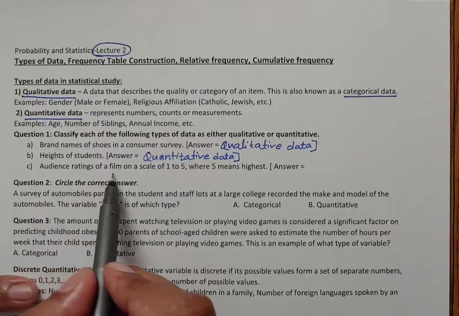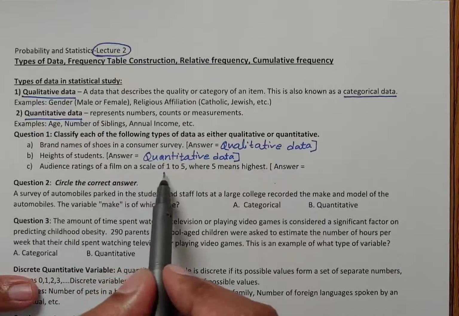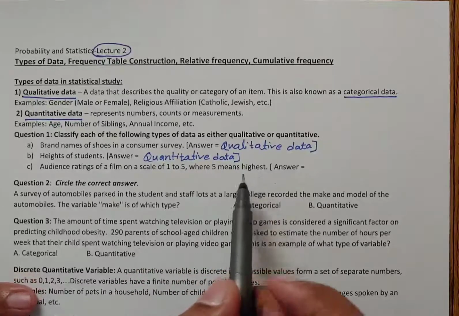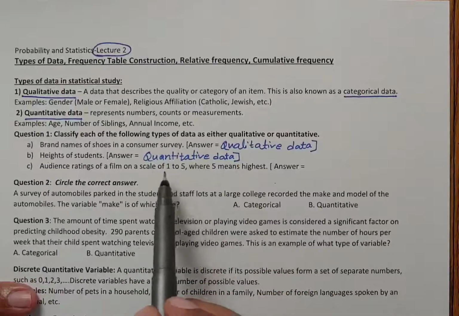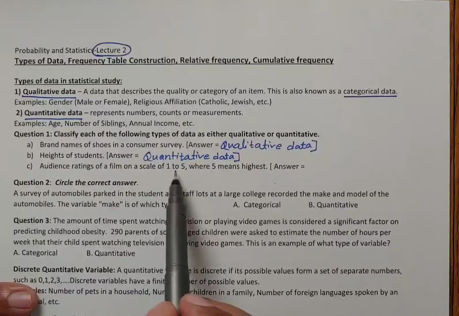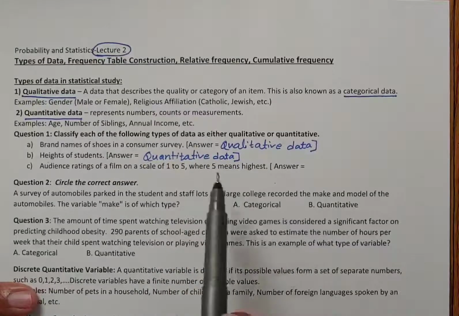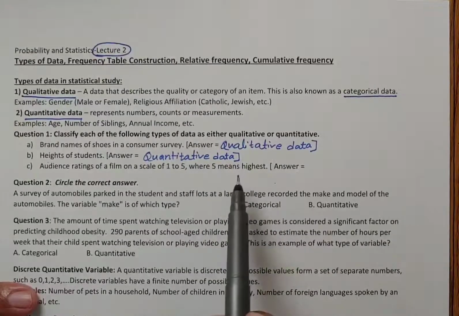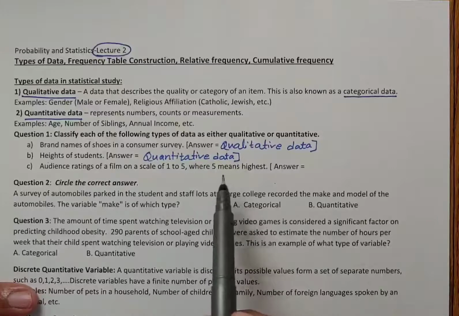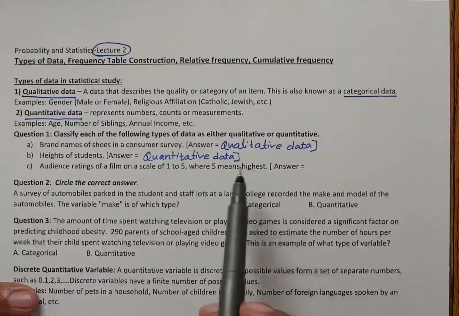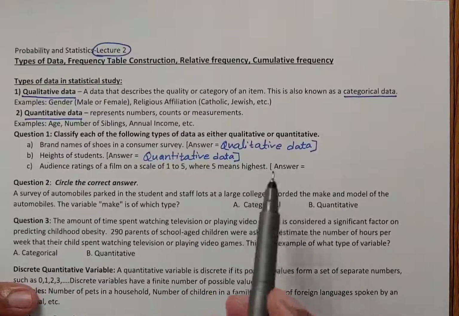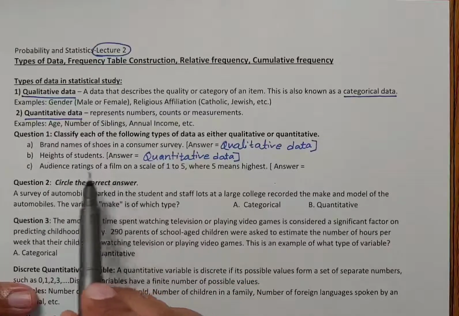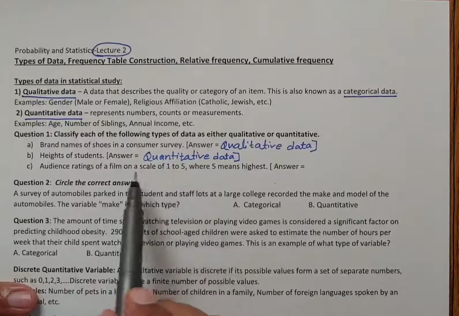Audience ratings of a film on a scale of 1 to 5, where 5 means highest. Okay, so this looks like numbers. There are numbers, but this is the rating. So 5 means excellent, 4 means very good, right? 3 is good, 2 is poor, 1 is worse, like that, right? So this represents the quality of the film.